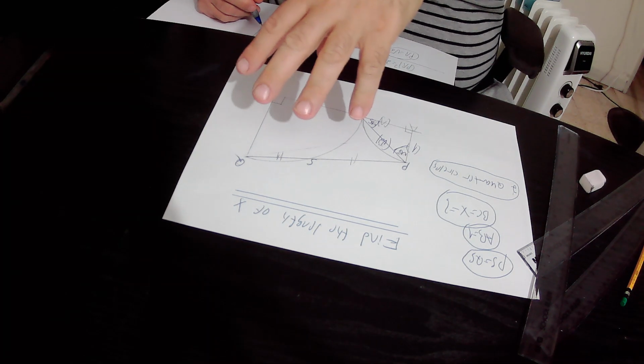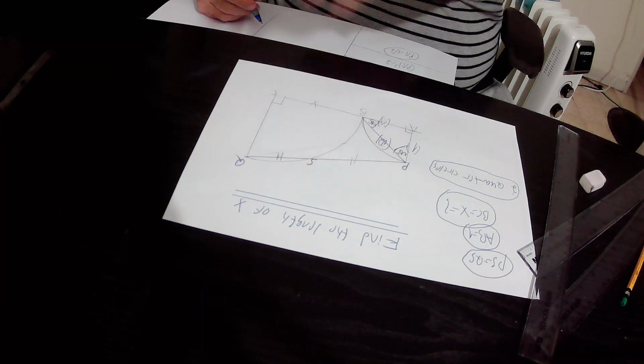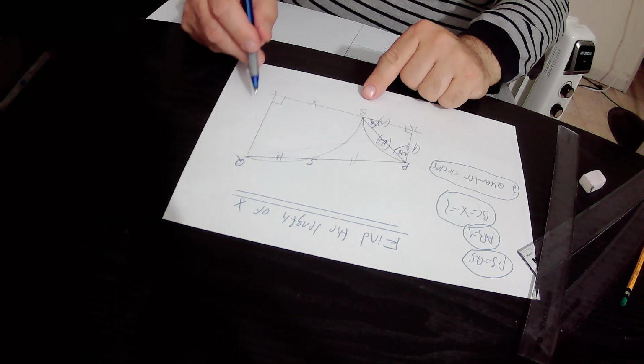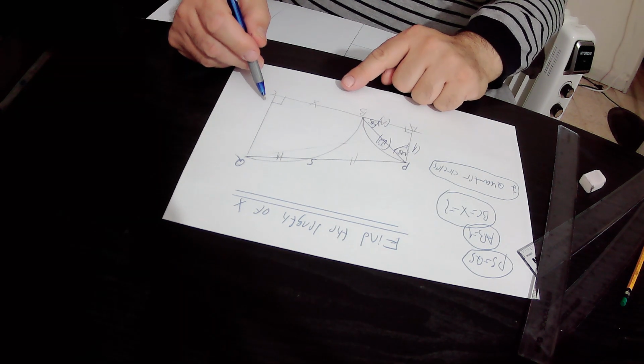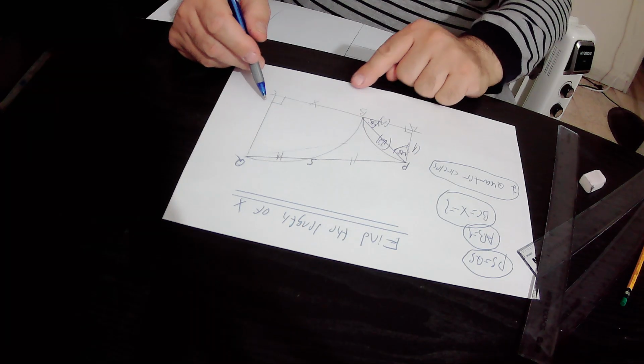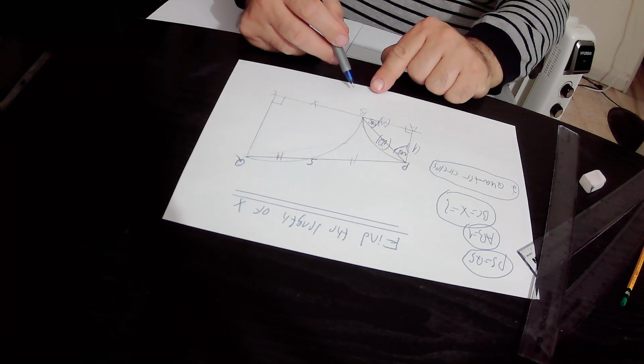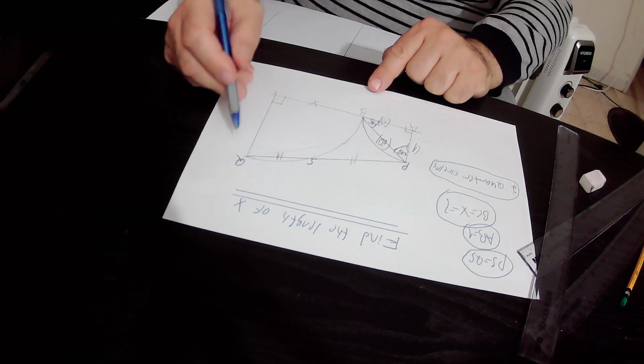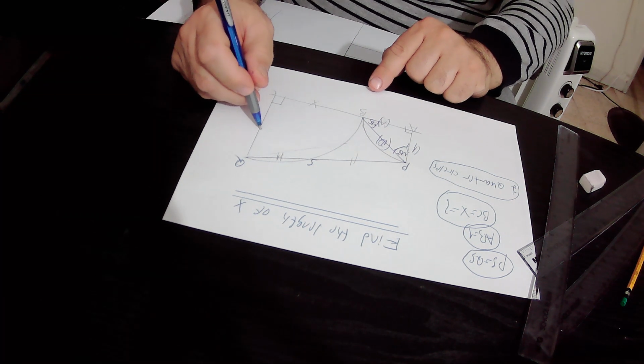In the big quarter circle, BC and QC are both radii of this quarter circle, therefore they are equal to each other. But it is given in the question that BC equals x, therefore QC must also equal x.